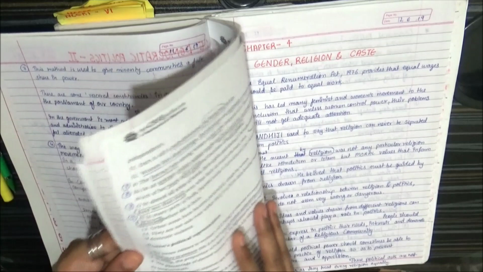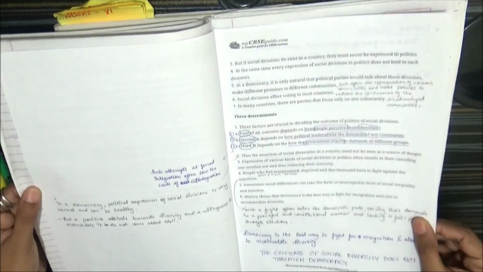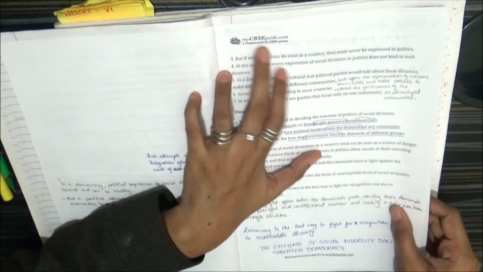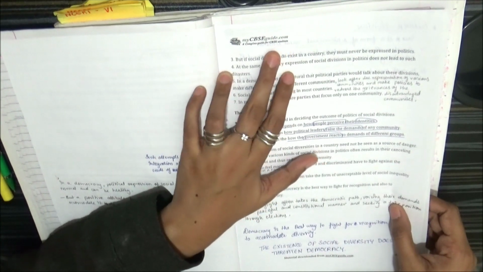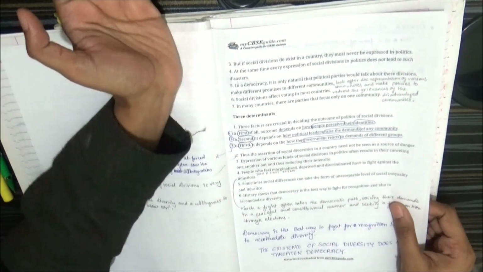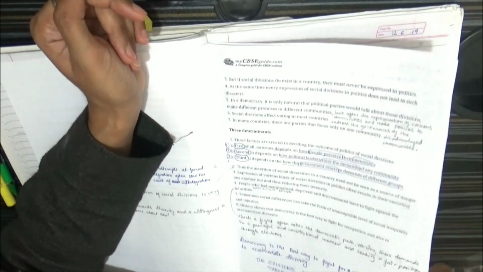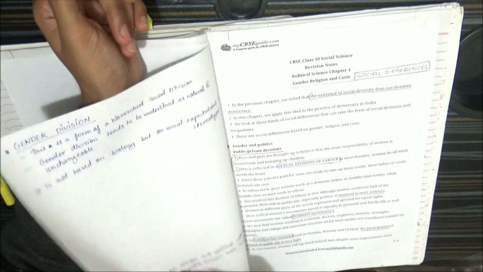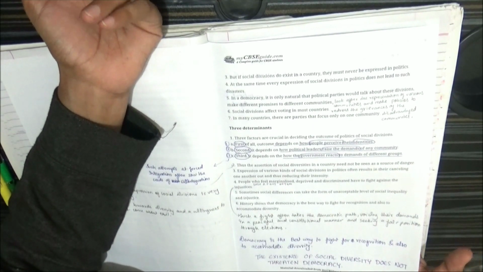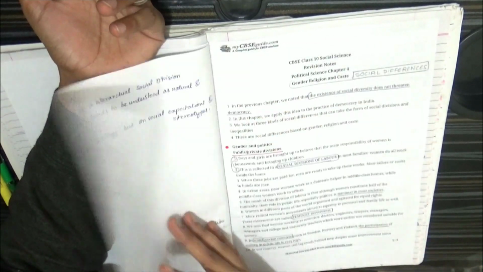These mostly consist of printed notes which I got from the website mycbseguide.com. And there are also a few other websites if you like. There are many websites which provide notes for the CBSE NCERT books, so you can also download from other websites.